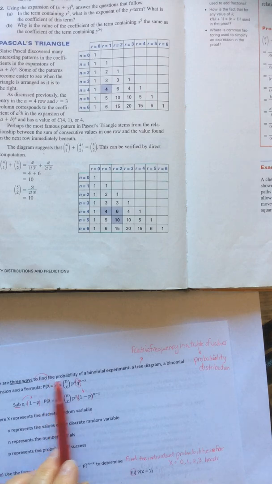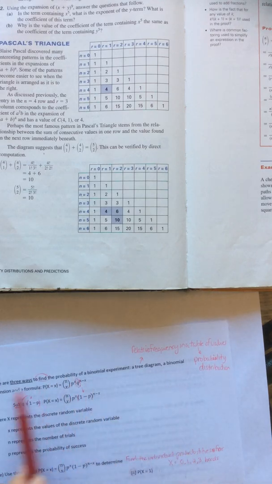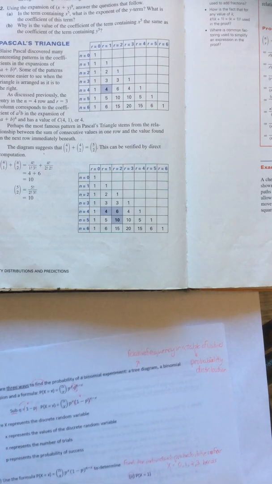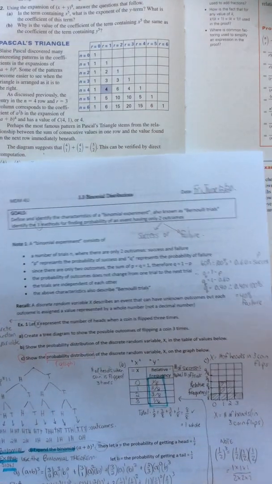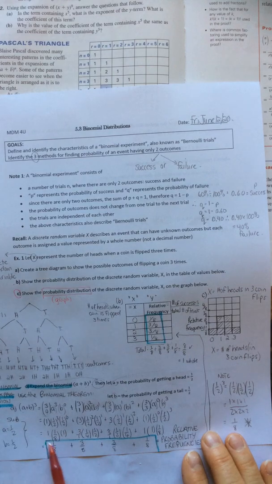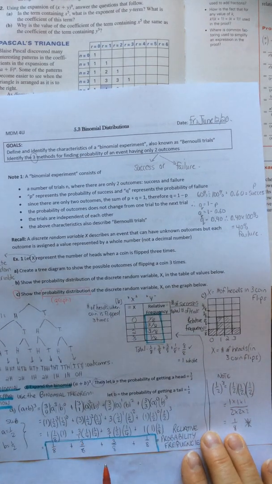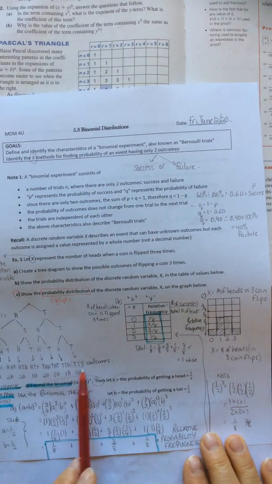Okay, so to find the probability distribution, you have a tree diagram, a binomial expansion, and a formula. This binomial expansion, right here, gave you the same information that your tree diagram did, right?